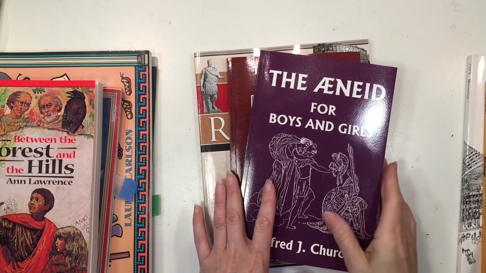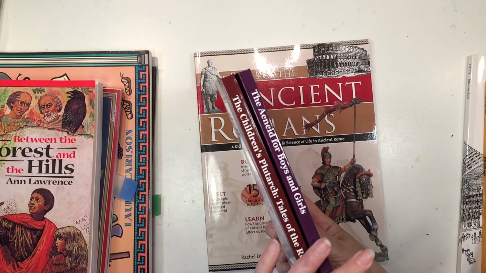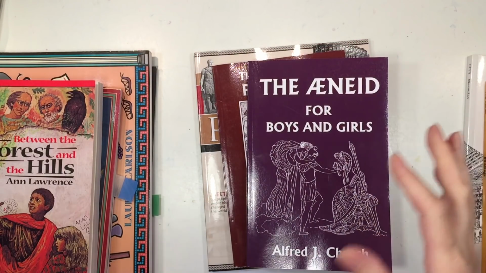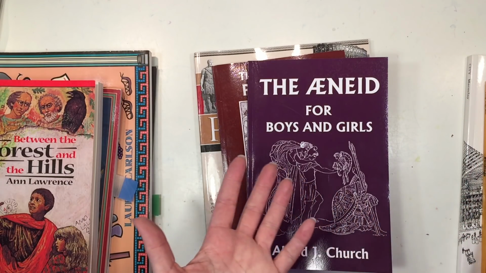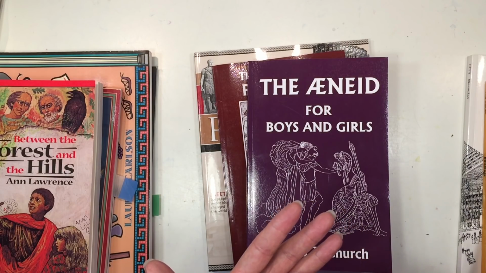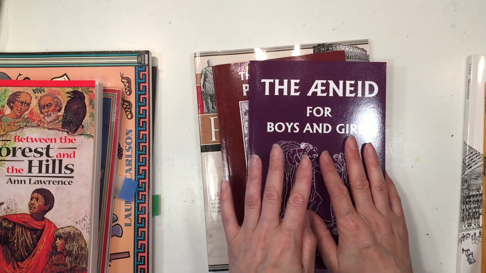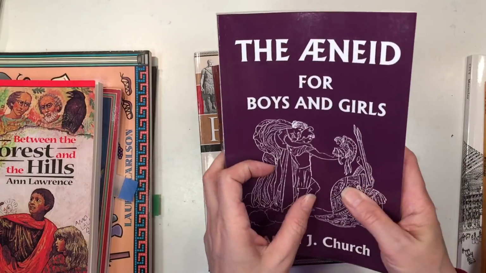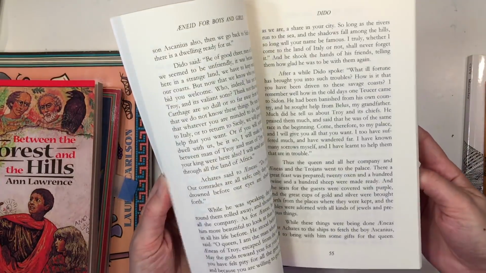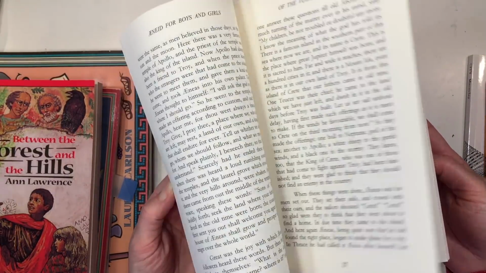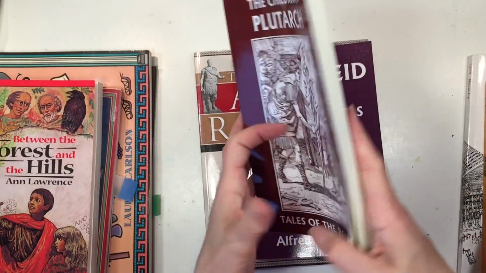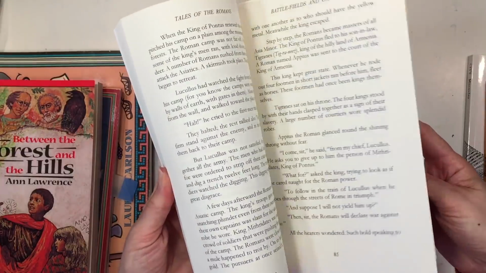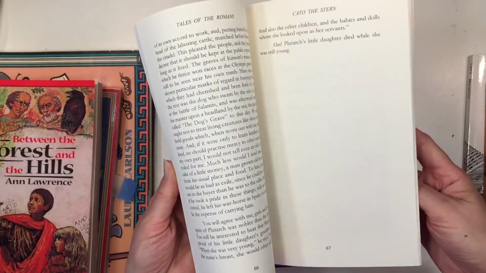So this is week 4. I've got now just 2 books for my son to read. So you can see that it's getting more intense as the unit progresses. He had 5 books the first week, 3 books for week 2 and week 3, and now only 2 books for week 4. So we have the Aeneid for boys and girls, and he said that he could read this in a day or 2, and so I went ahead and I added children's Plutarch. This is the Tales of the Romans, and also this looks like it's going to be a pretty easy read.